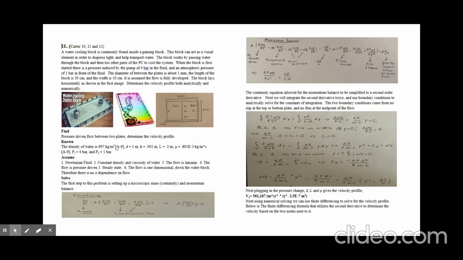In this, we need to assume that the fluid is Newtonian, with the constant density and viscosity of water. We also know the flow is laminar, pressure-driven, and steady state, and we need to assume the flow is one-dimensional, meaning it's only flowing down the distribution block.